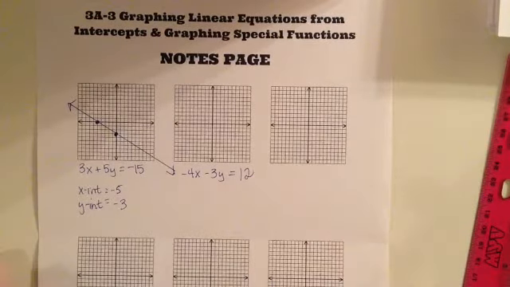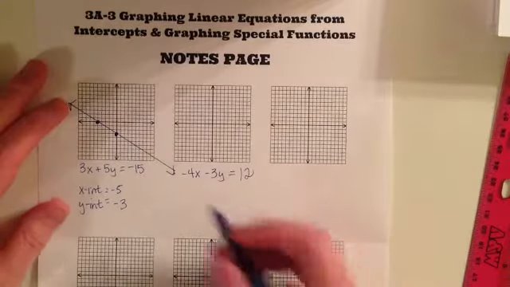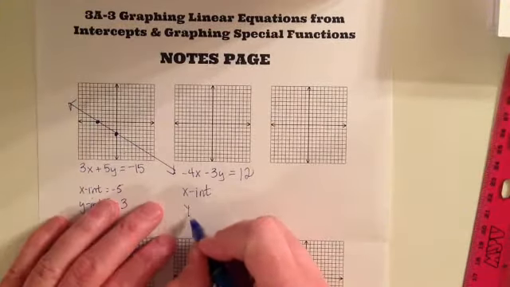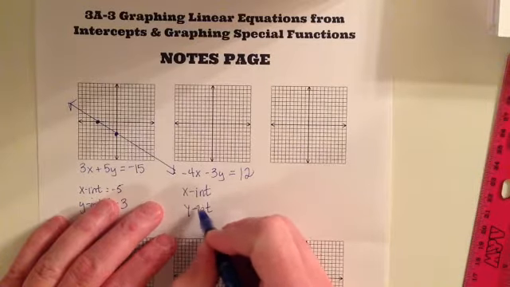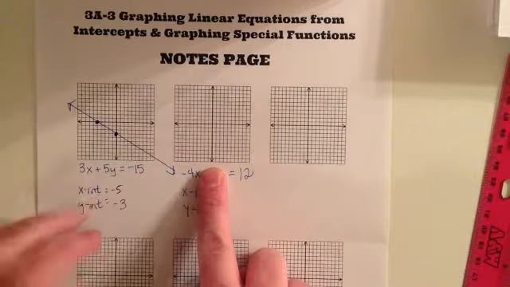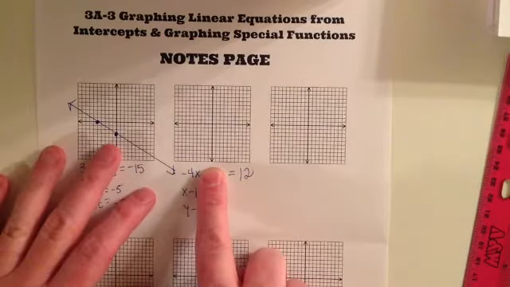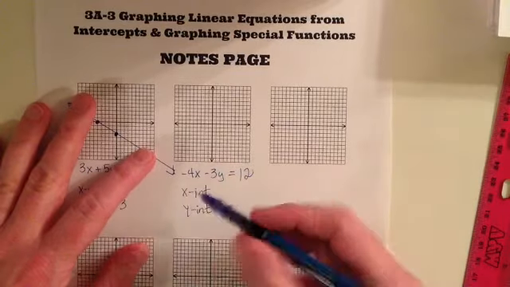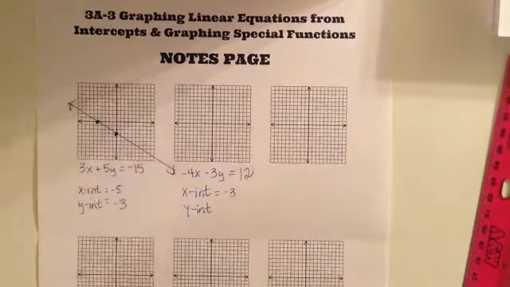Negative 4x minus 3y equals 12. So let's find our intercepts. We'll start with our x-intercept, and then we'll find our y-intercept. For the x-intercept, we cover up the y's. I've got negative 4x equals positive 12. So that means x has to be negative 3. I divide both sides by negative 4, so x must be negative 3. So the x-intercept is negative 3.